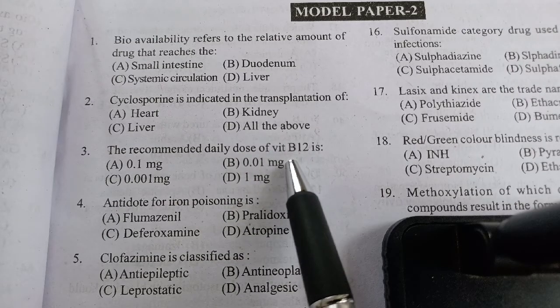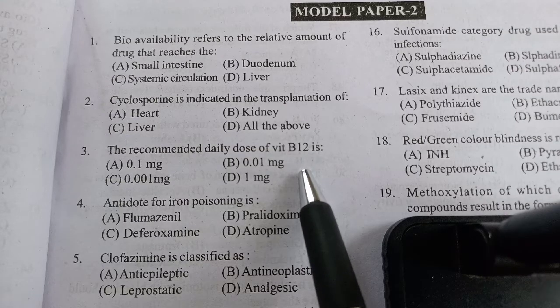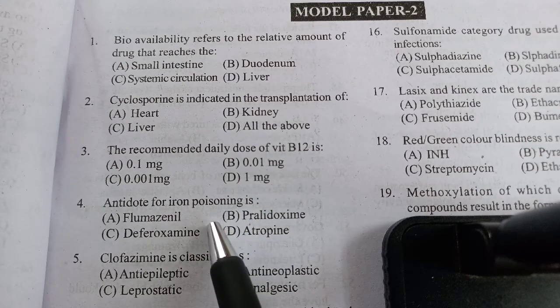The recommended daily dose of vitamin B12 is 0.1 mg, 0.01 mg, 0.001 mg, or 1 mg. The correct answer here is C, 0.01 mg. Antidote for iron poisoning is flumazenil, pralidoxime, deferoxamine, or atropine. Answer is C, deferoxamine, used to remove excess iron from the body and to treat acute iron poisoning.